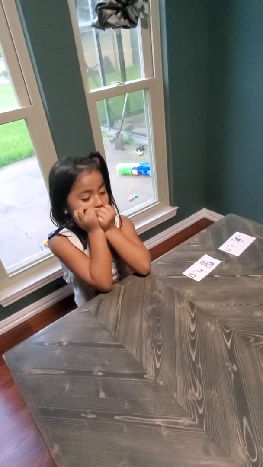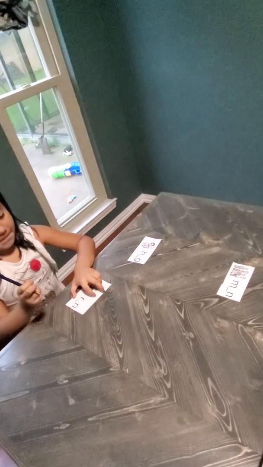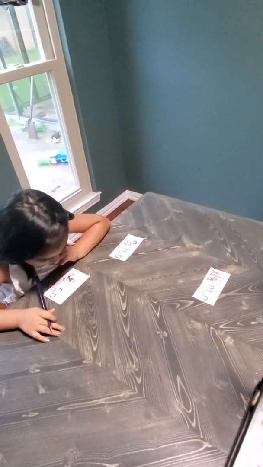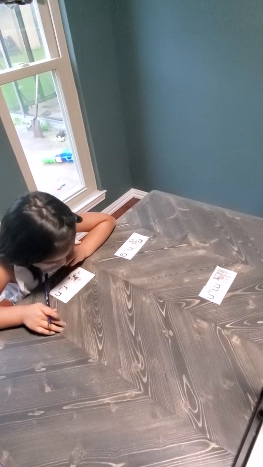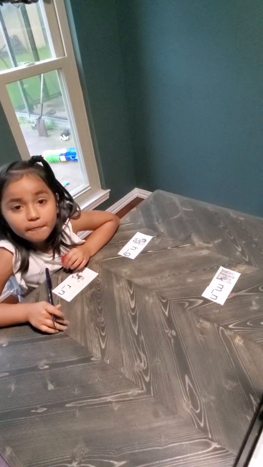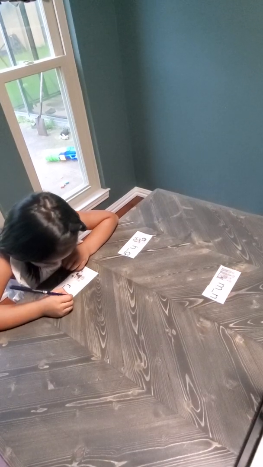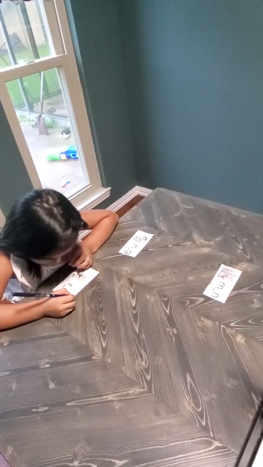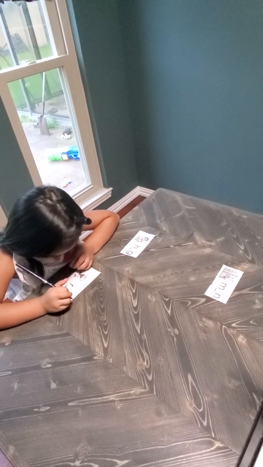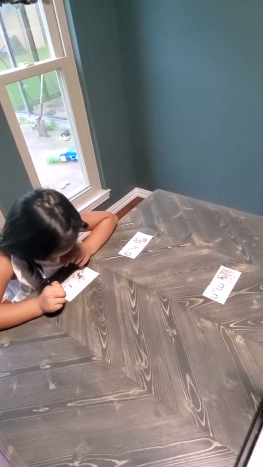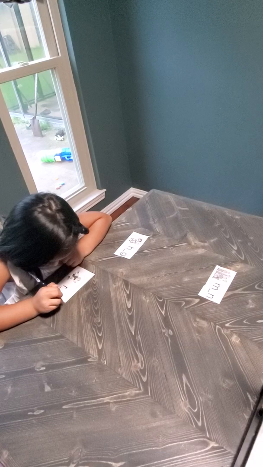Now run. Run. What letter is it missing? O. Run. N. N. Run.